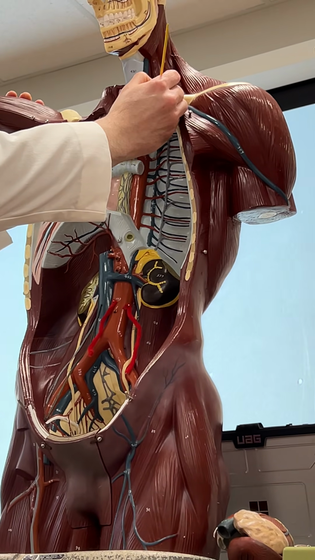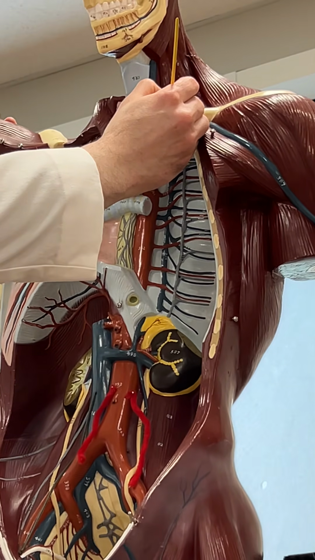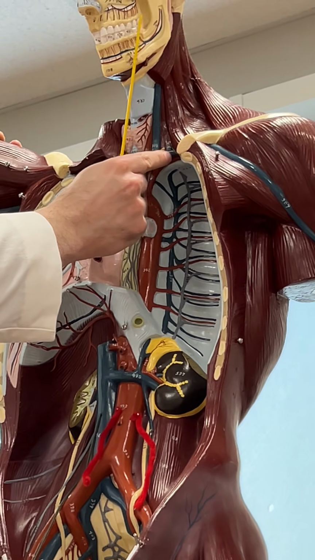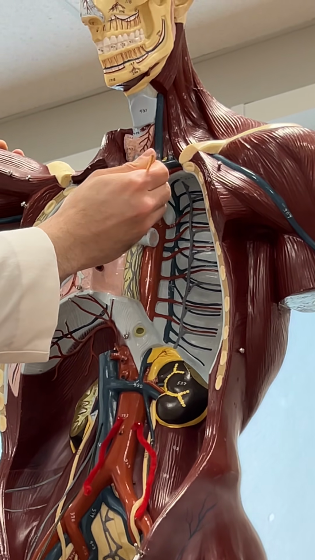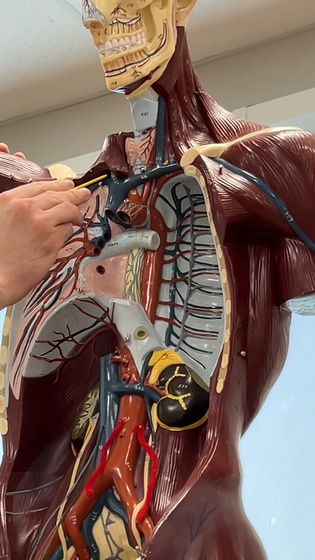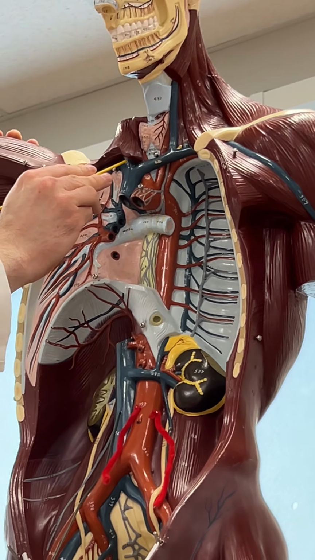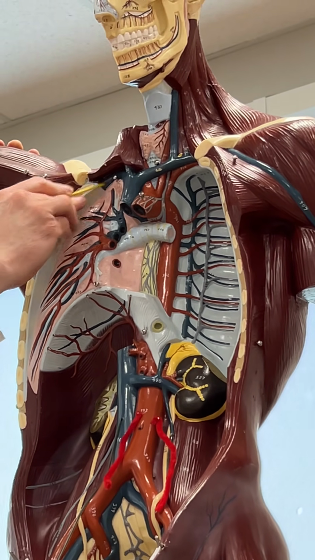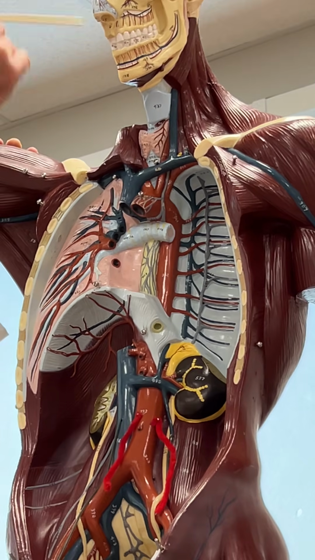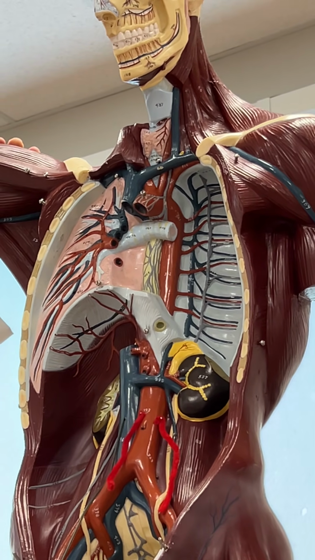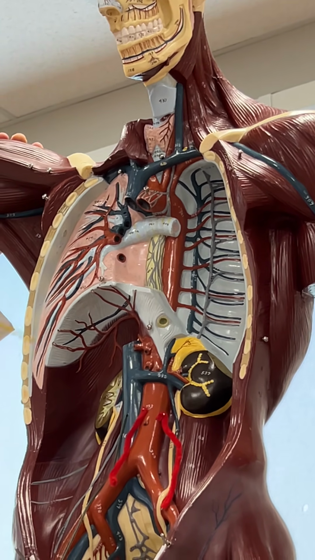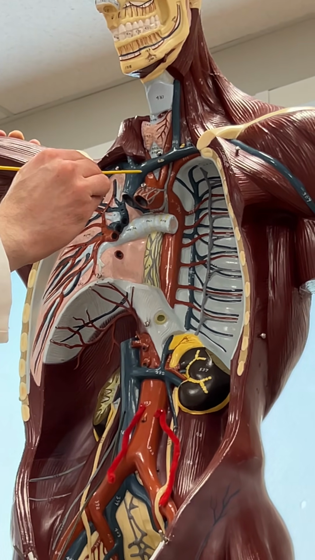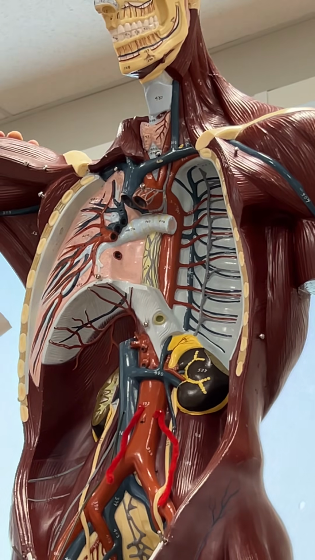vein on the left, and then here's your left external jugular vein, right? They're going to be converging together with your left subclavian vein to form the left brachiocephalic vein. And then over here, you can see the right brachiocephalic vein, but you can't really see anything else. You can see a little bit of the right subclavian vein as well, but as far as the convergence with the internal and external jugular veins on the right, you can't see any of that. You can just see where the right brachiocephalic vein converges with the left brachiocephalic vein to form your superior vena cava.